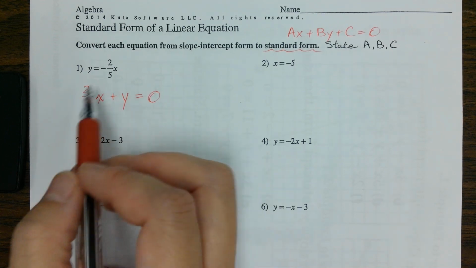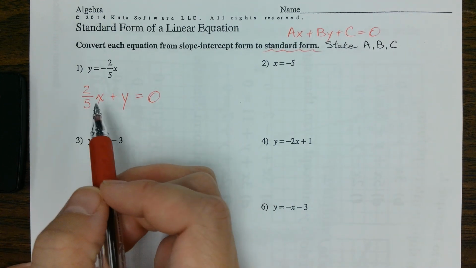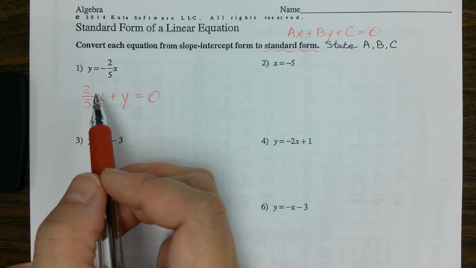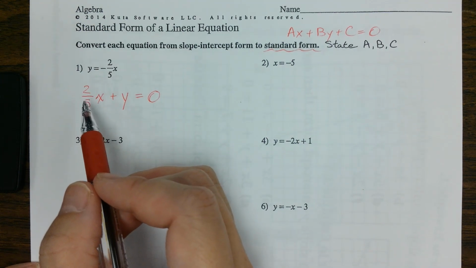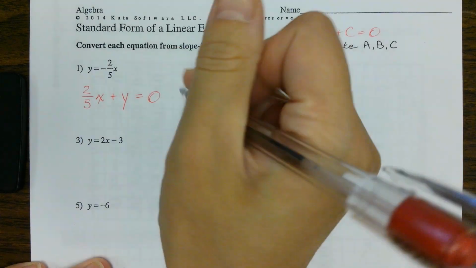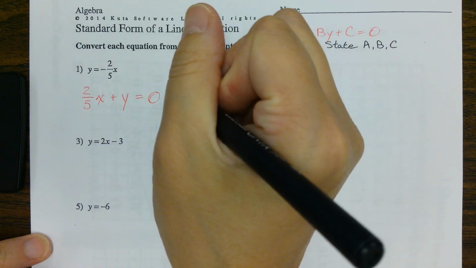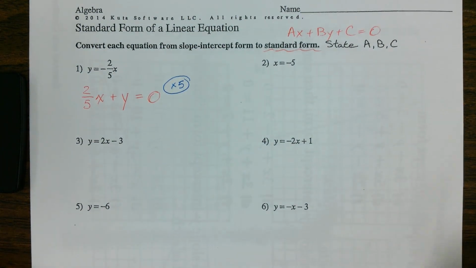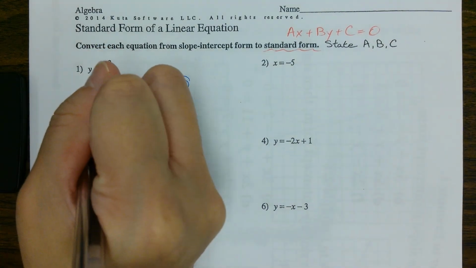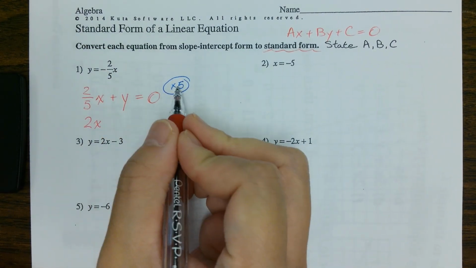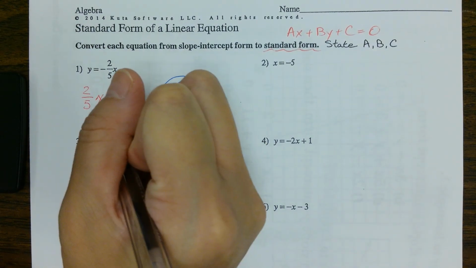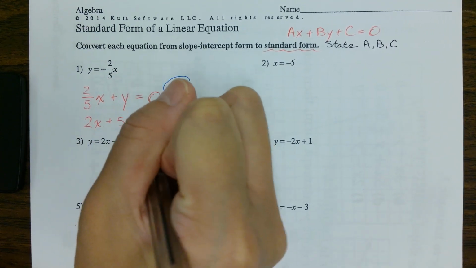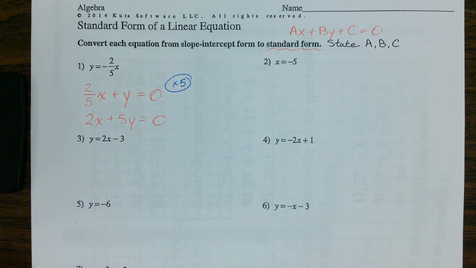But what's wrong with this? Why is this not standard form? Yeah, the fraction. The a, b, and c have to be integers. So to get rid of the fraction, we have to multiply everything by 5. So 2 times 5 divided by 5, I'm left with 2x. Y times 5, I'm left with 5y. And then 0 times 5, 0. Okay, so that's standard form now.